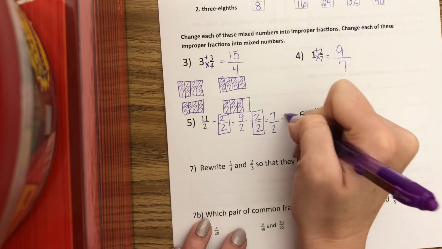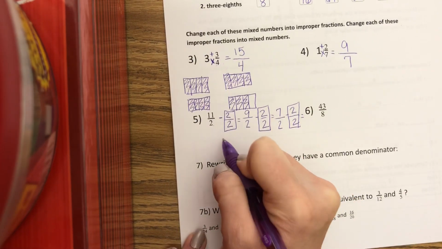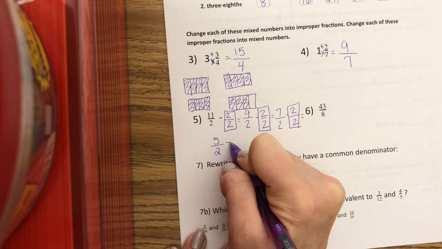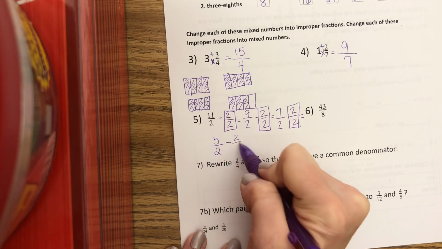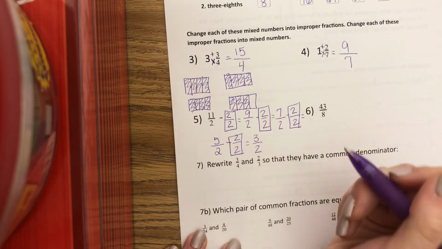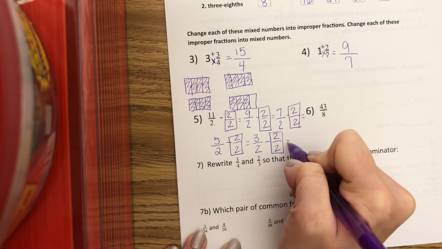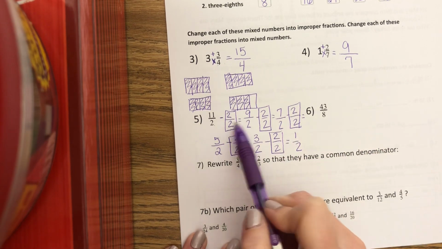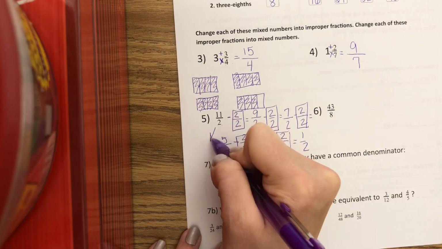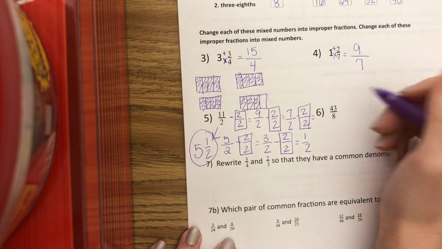I can still take out another whole. Notice I'm continuing to box the wholes so I can easily track later on. I'm going to subtract another whole. I can still take out 1 more whole. So I have 1, 2, 3, 4, 5 wholes, and then I have 1/2 left. So this is the same as 5 1/2. That would be my answer.